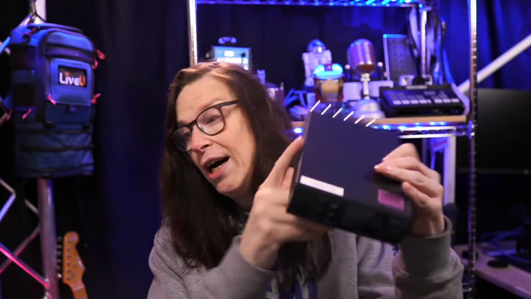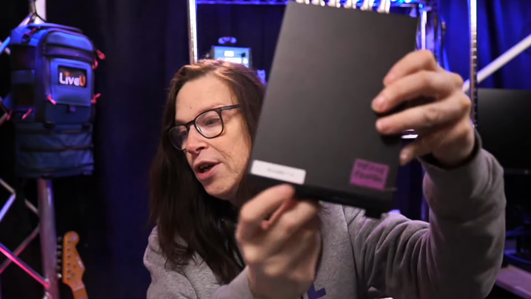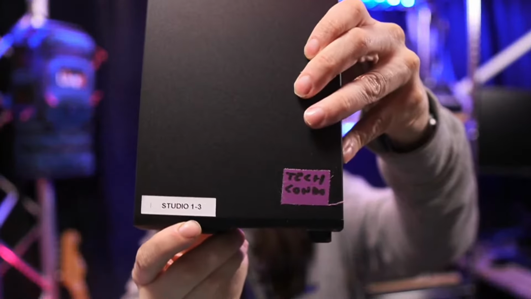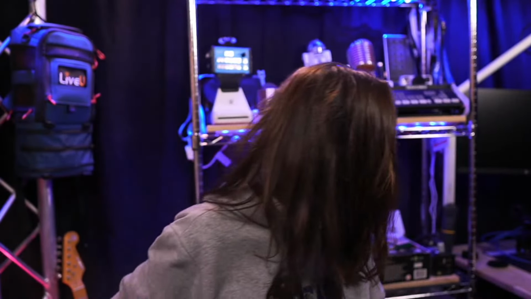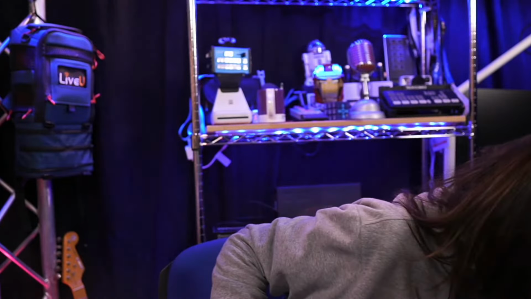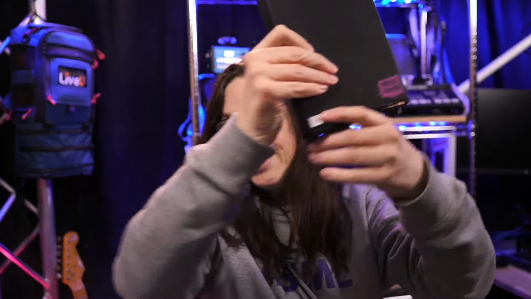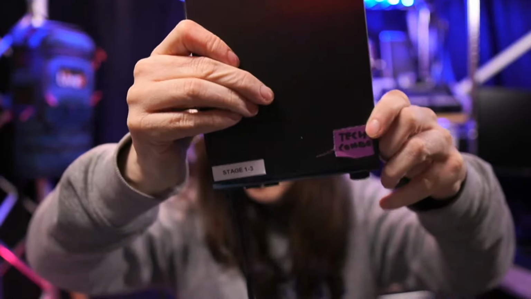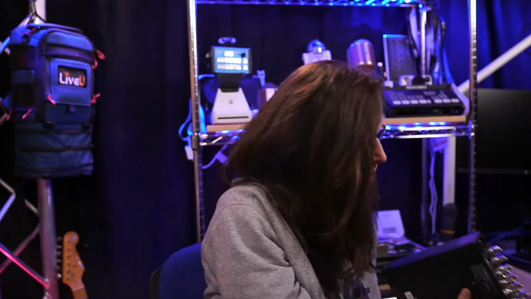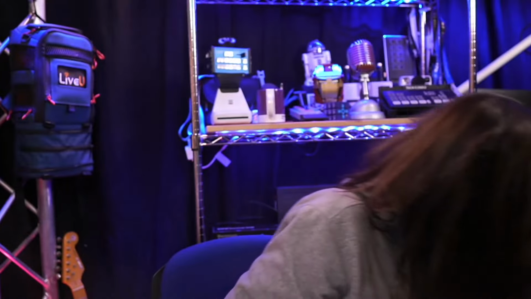All right. So I have 2 of these. Of course, I already stickered them so that they know that it's taekwondo. I use a purple sticker for that these days. And I actually also put on a label stating Studio 1, 2, 3. And I have another one right here. Let me get that for you. And that one is actually stating Stage 1, 2, 3. And it also has a cable, because I need it in just a bit.